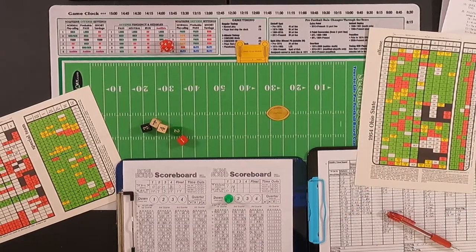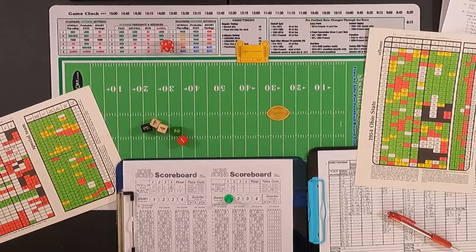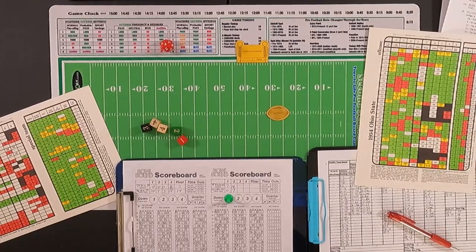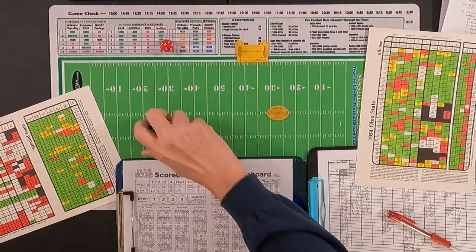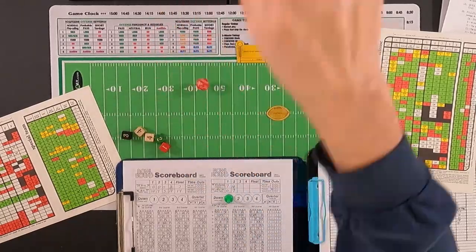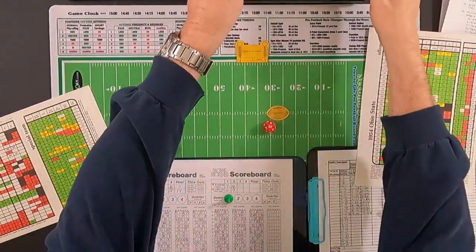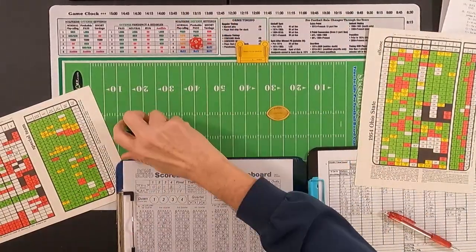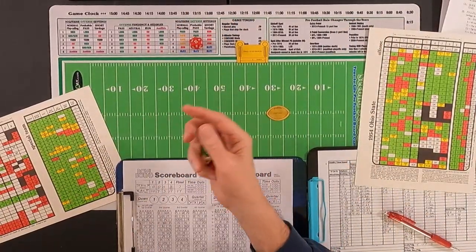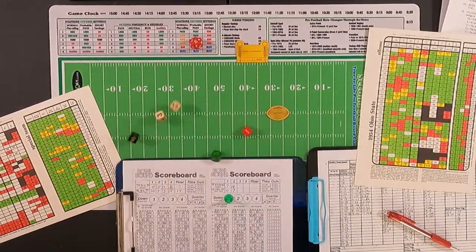What do we do now? It's a minute 50 left in the third quarter. We're going to run an option. He's going to do a 20. He's a blitz, F. He blitzes my option. Oh, that's pretty good. Play again.